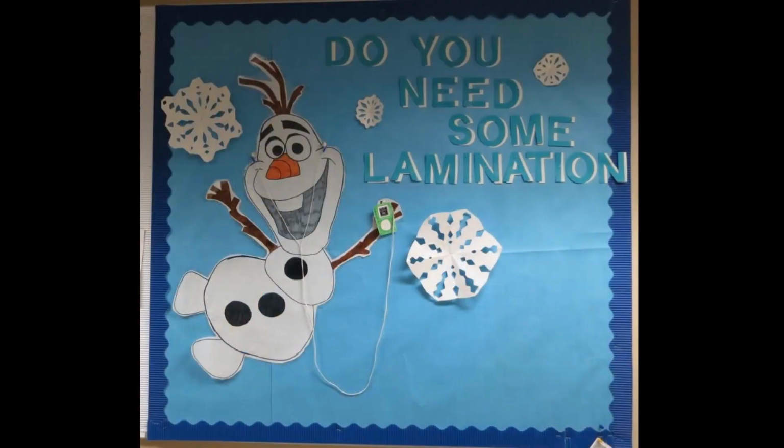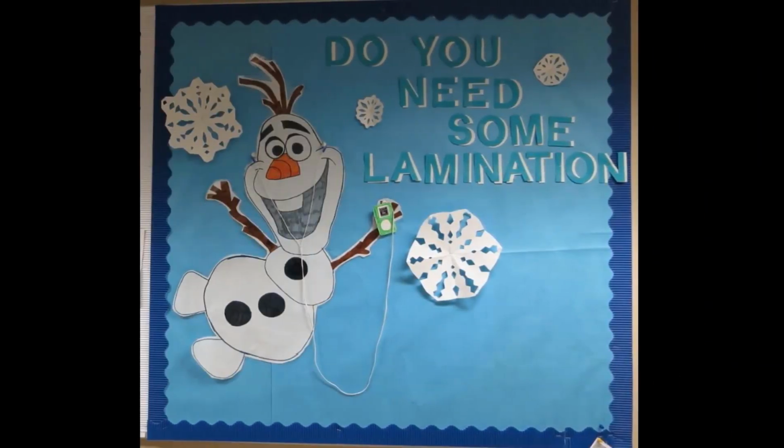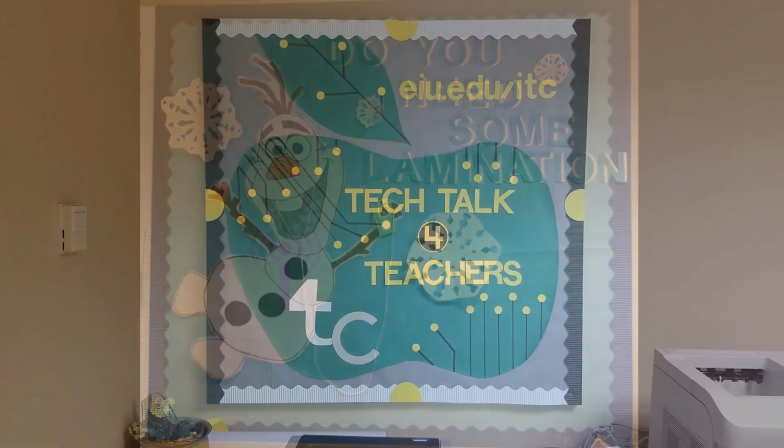And then Danielle, you recognize that character? Yeah, that's Olaf from Frozen. Yeah, Olaf. So we do a lot of lamination, so we kind of pick up on different themes. And as you try drawing Olaf and things, we'll show you a trick here in a moment. But I'm not very artistic, so a lot of times I'll have to resort to a few little different tricks. So let's take a look at a few more here.